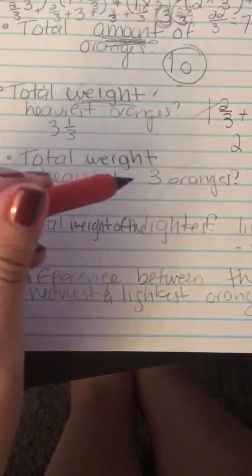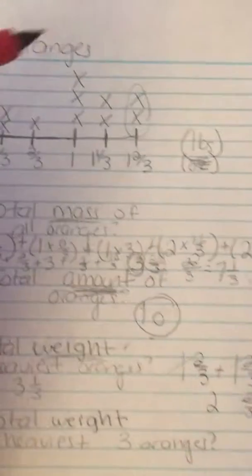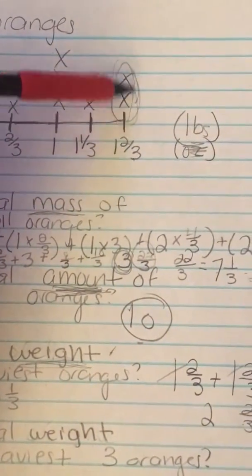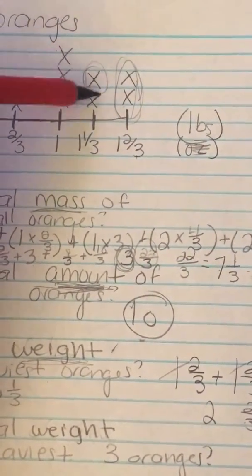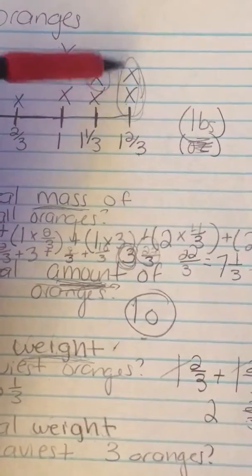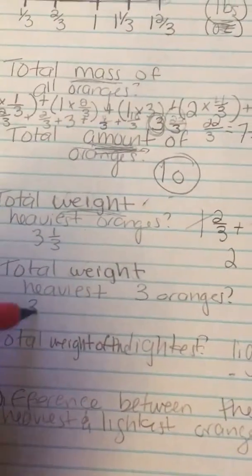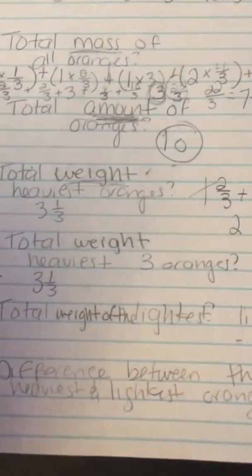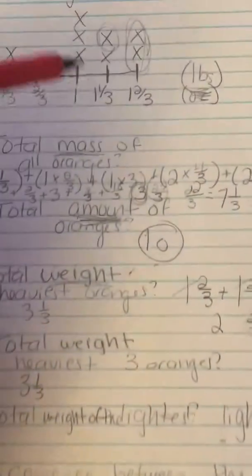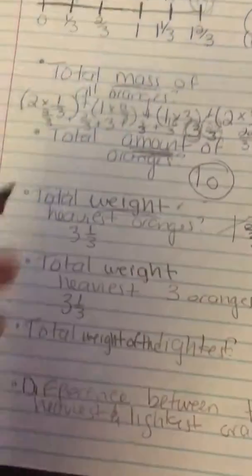Total weight of the heaviest 3 oranges. Okay, so I already added these two up. I have to add 1 more, because these 3 are now the heaviest. So that means I already did this, 3 1/3. Don't redo that, guys. On FSA or on a test, if you've already solved it, you don't have to resolve it. 3 1/3 plus 1 1/3.